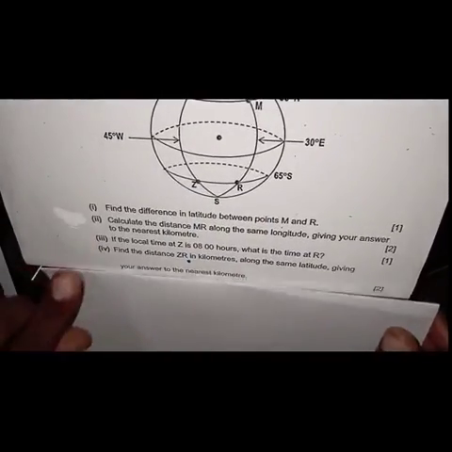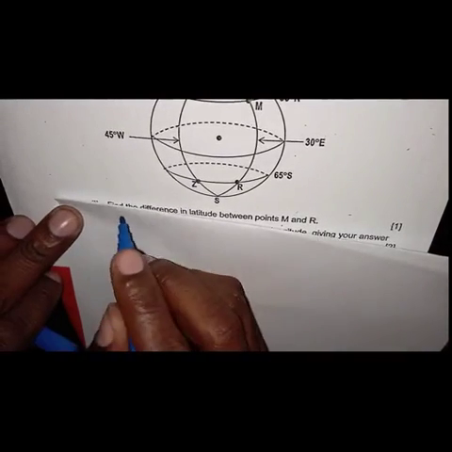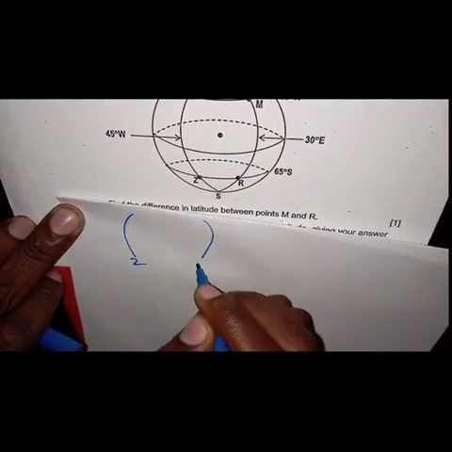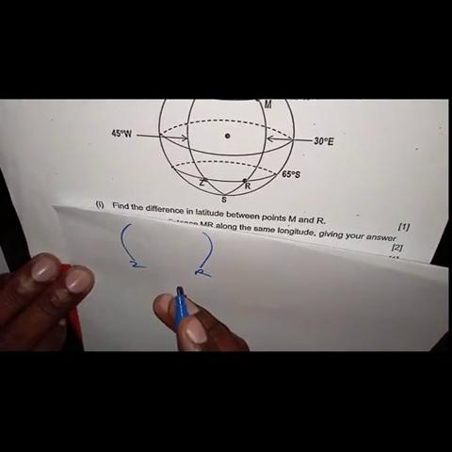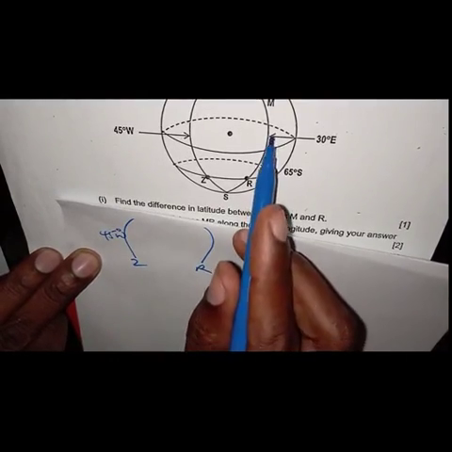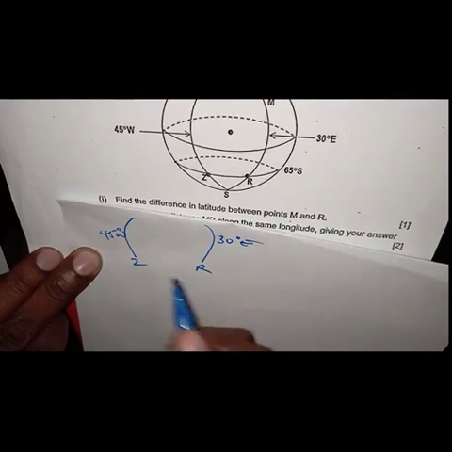Now they have talked about Z and R. Z is here, R is there, right? So we know that Z has 45 degrees west and R is on 30 degrees east.